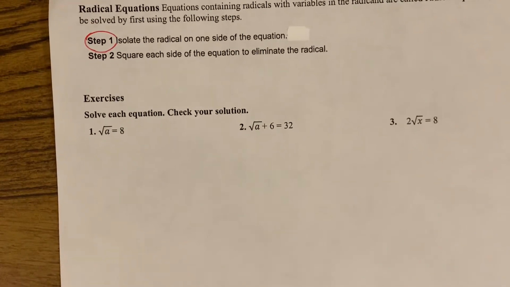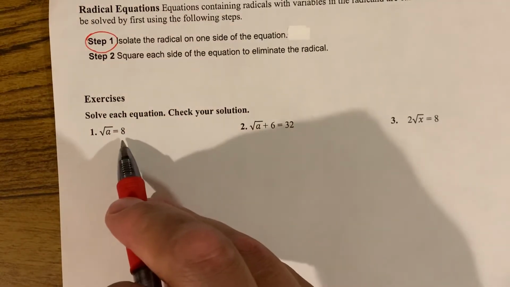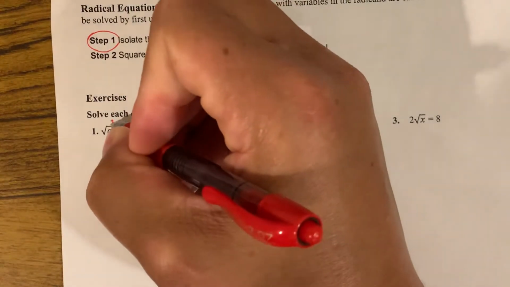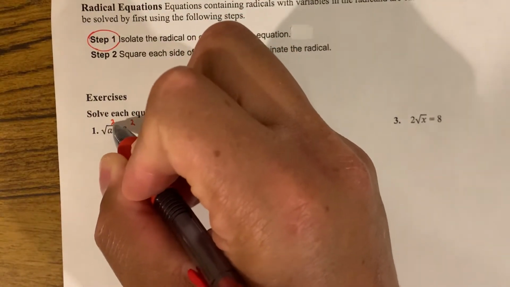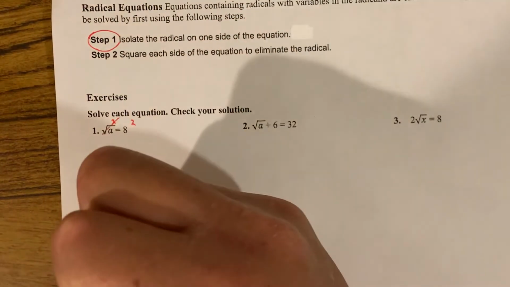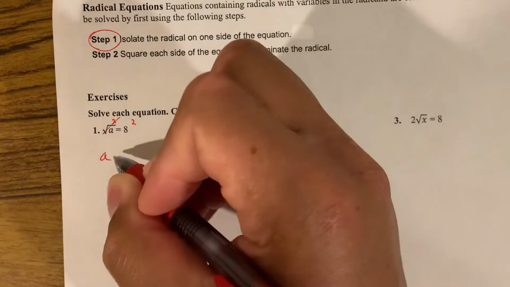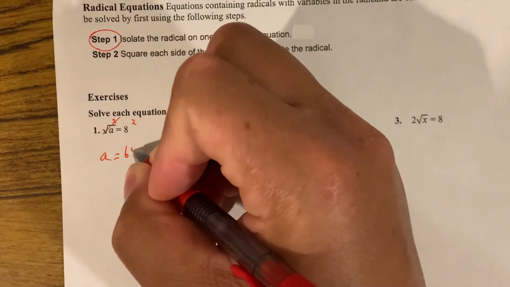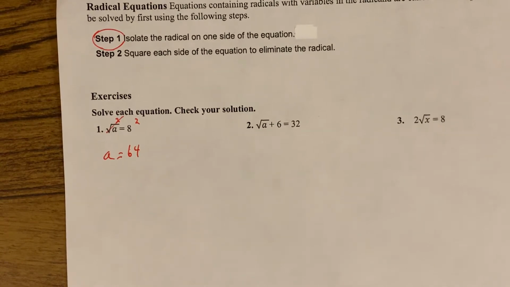Number one, very simple and straightforward. We have the square root of a equals 8. So what do we do? We square both sides. The square root gets canceled out by the squaring, so the only thing that's left is a equals 8 squared, which hopefully you memorized, is 64. And you're done. Isn't that nice? Straightforward and simple.